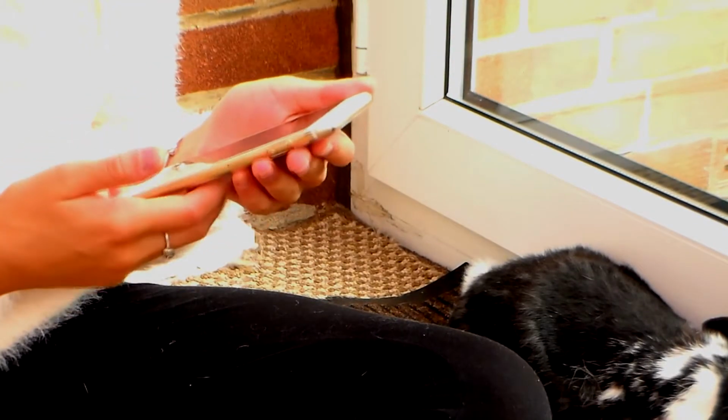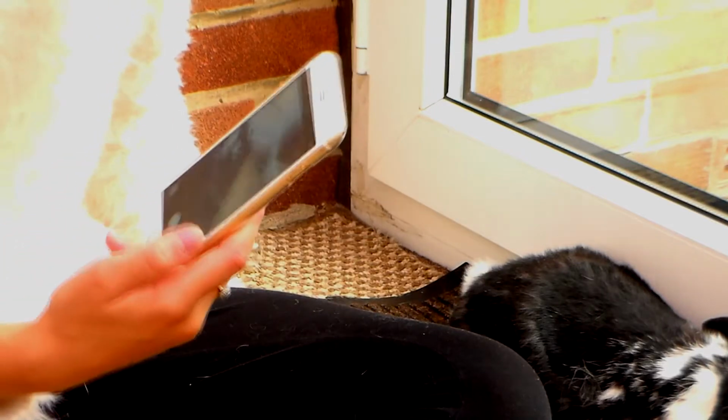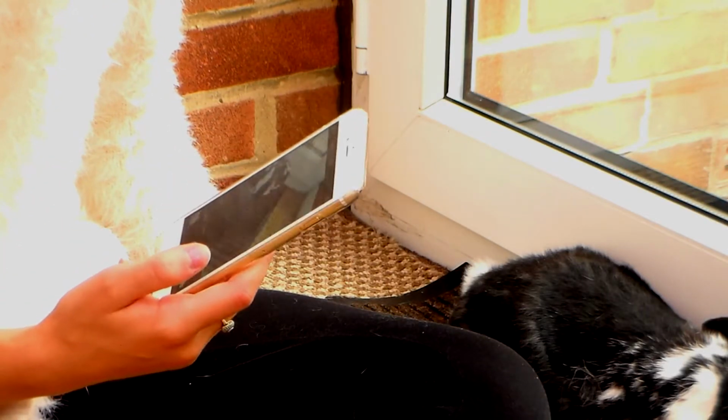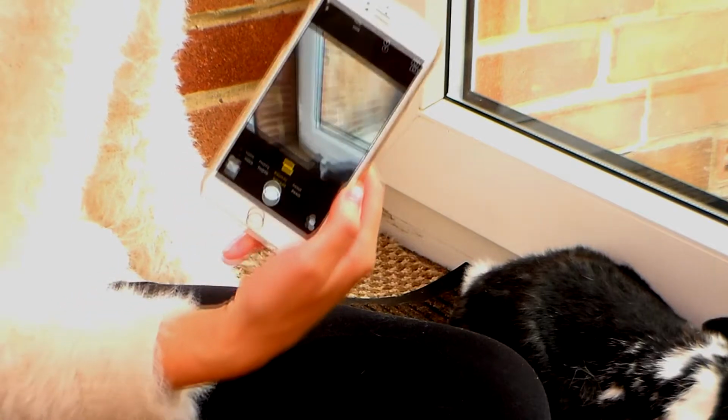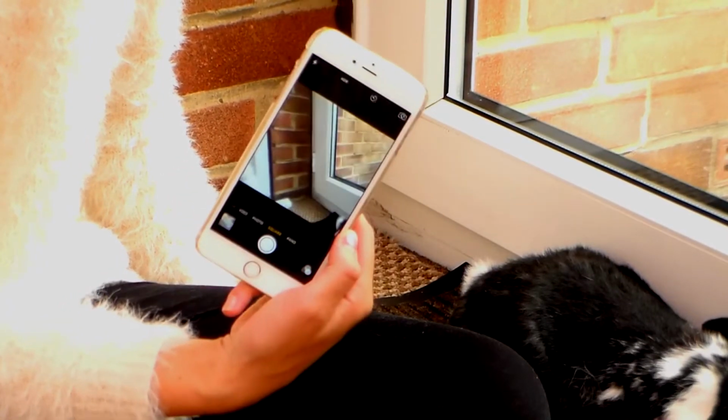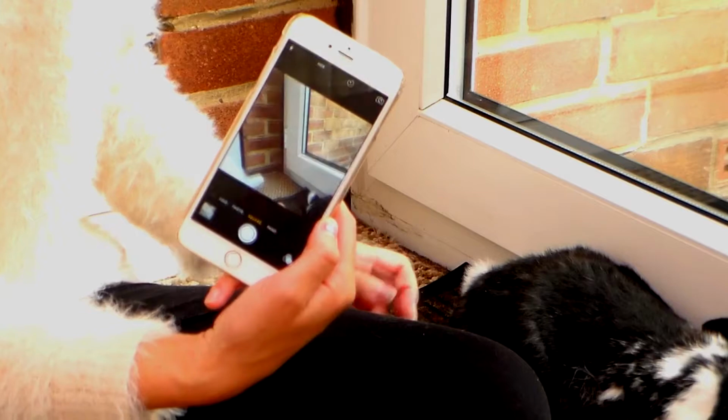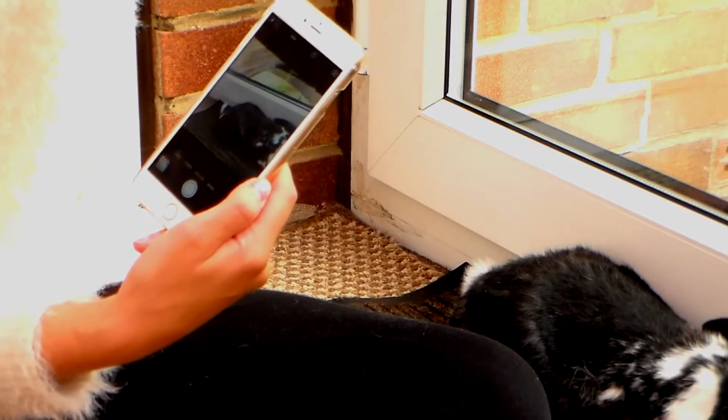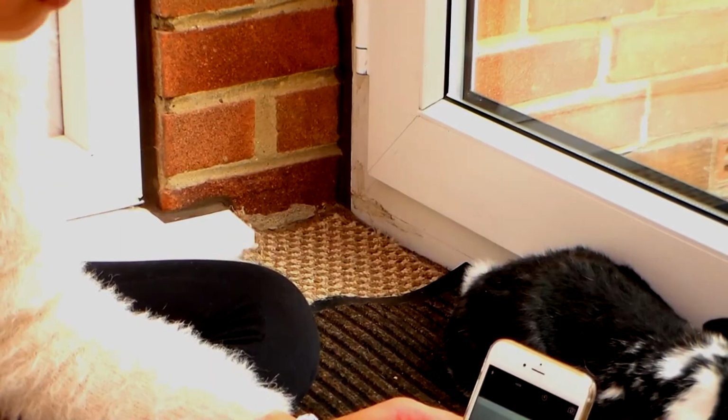So obviously I just go on the usual camera setting. Now because I post square pictures on Instagram, I just swipe to the square layout, so it just takes the picture as a square, so I don't have to crop anything out, because that gets really annoying. So like that.